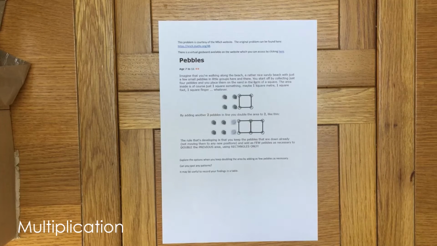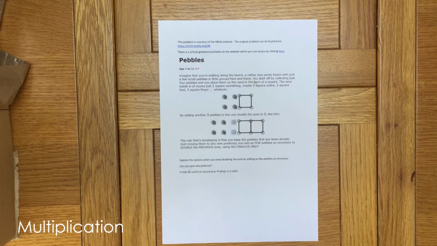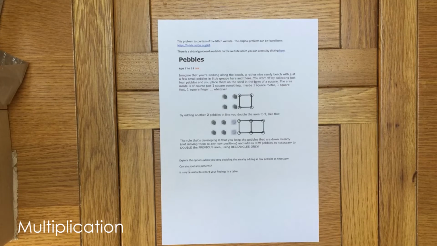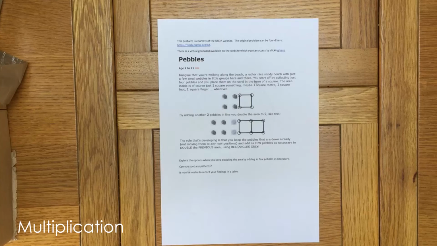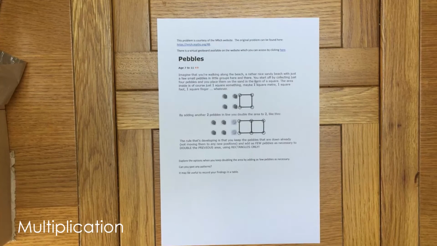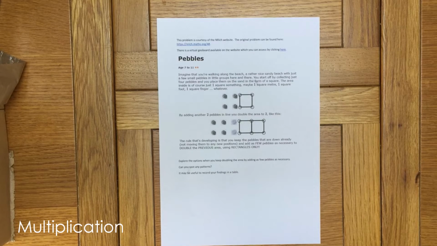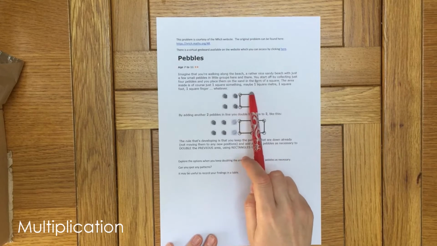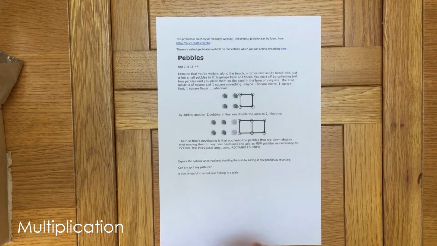So you have to imagine that you're walking along the beach, a rather nice sandy beach with just a few small pebbles in little groups here and there. Something difficult at these times when we can't go to the beach, but it's nice to do a little bit of visualization. So you start off by collecting just 4 pebbles and you place them on the sand in the form of a square. So there it is. Here's the square. It's 1 square something.